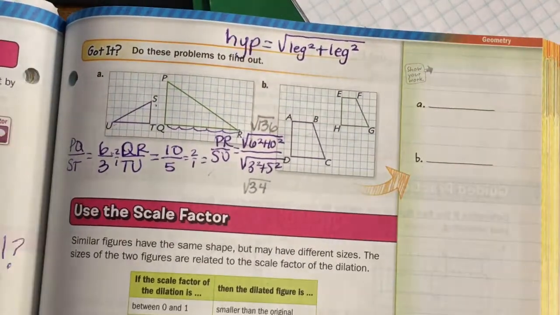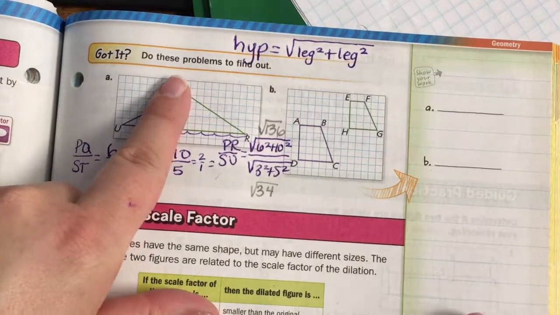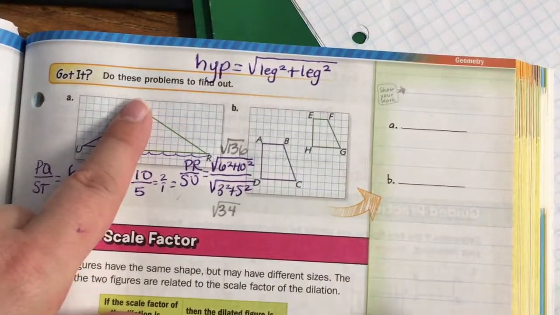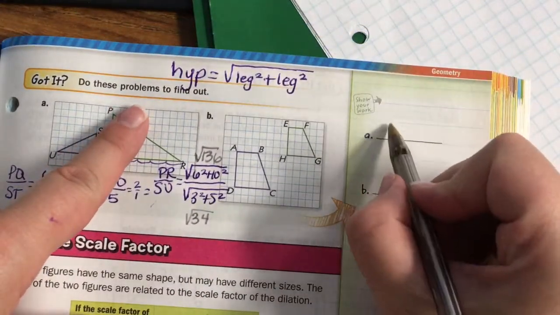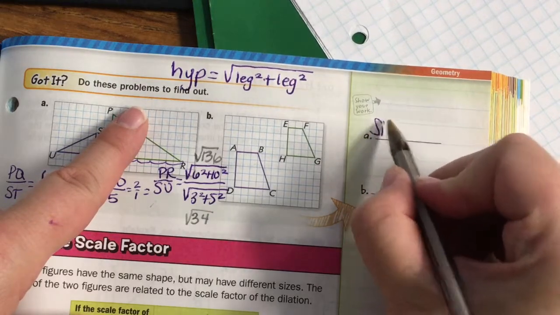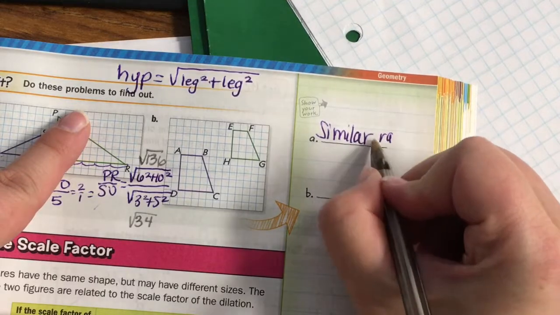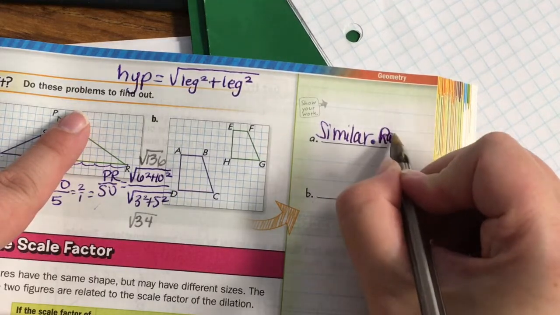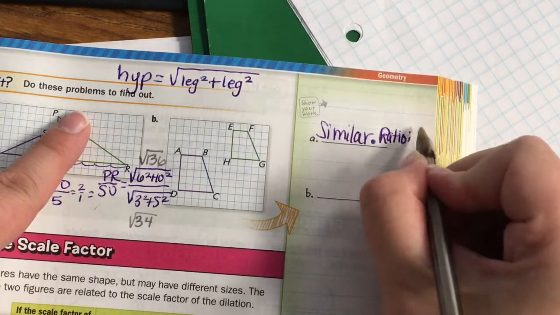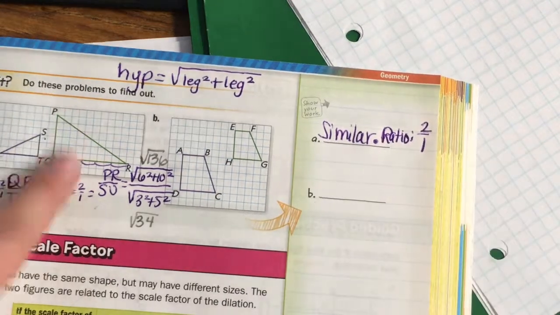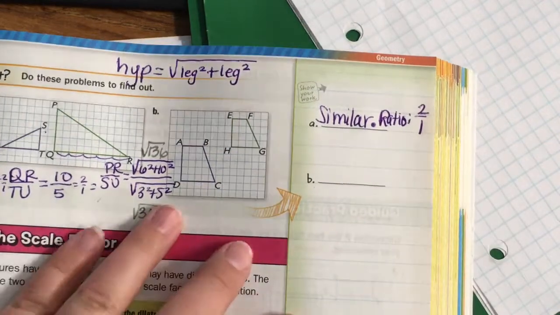So then we're going, and my favorite, let's look at the directions. Do these problems to find out. I think they forgot to write it. So then we're going to put similar, and then we're going to put ratio, similar, period. The ratio is 2 to 1.